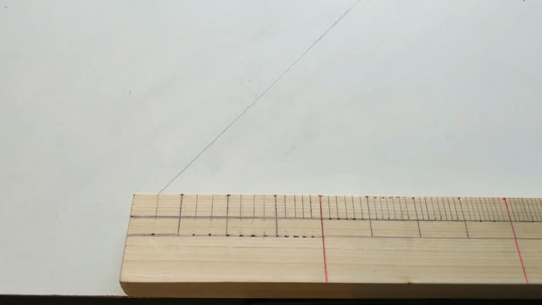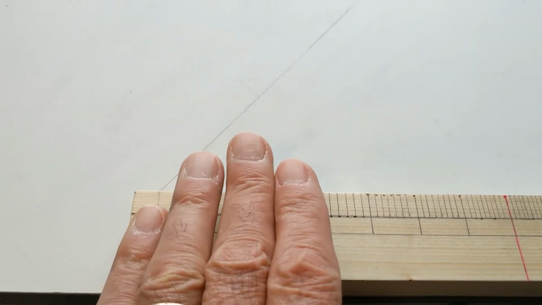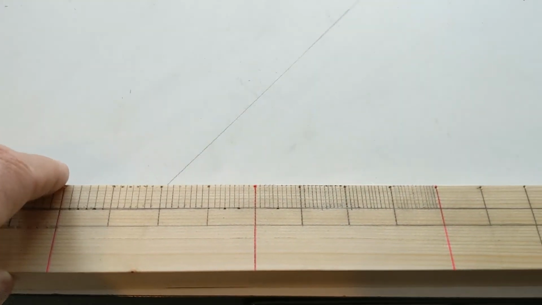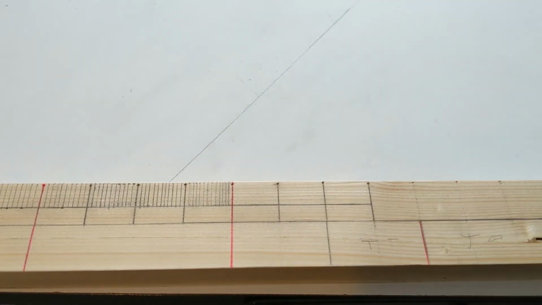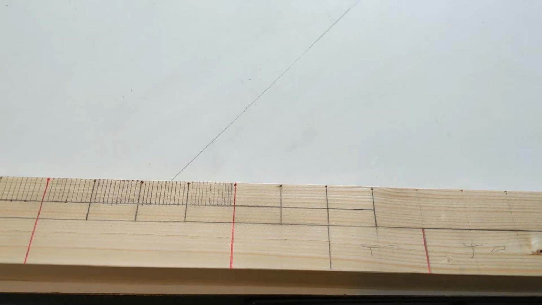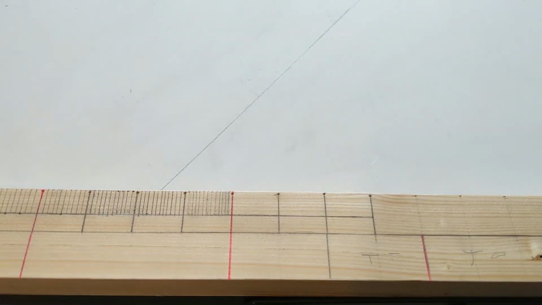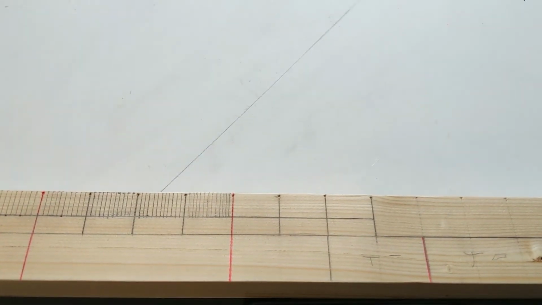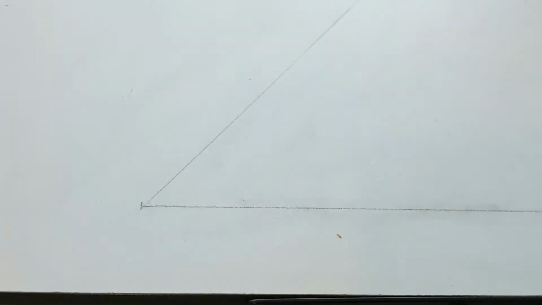And the way they did it is to take 1, 2, 3, 4, 5 palms and 2 digits. Their method of measuring or creating angles was to use a ratio of the number of palms and digits to a whole cubit.